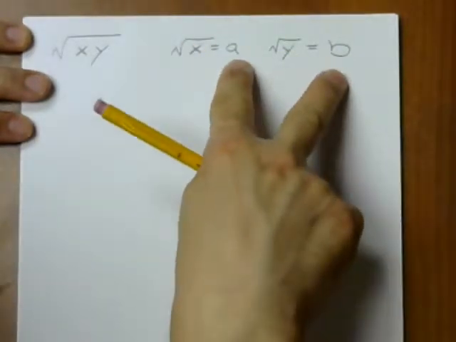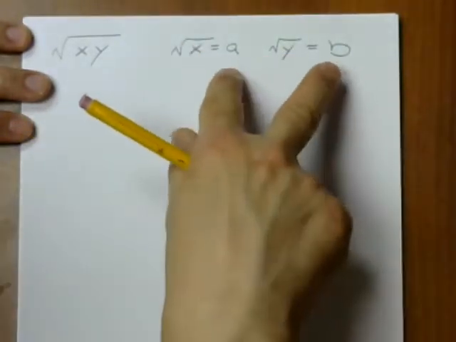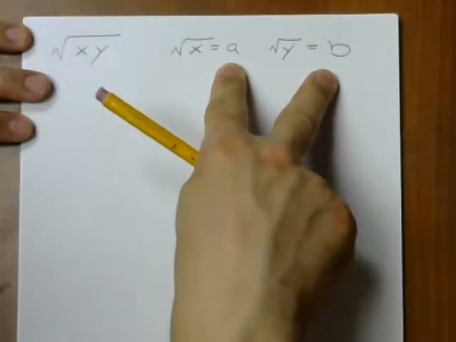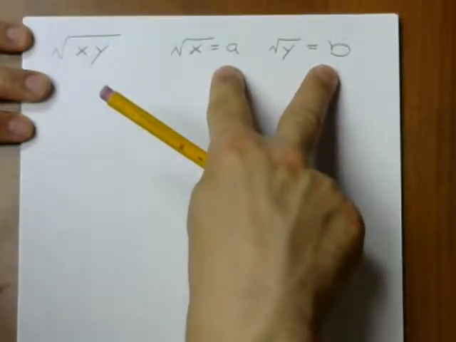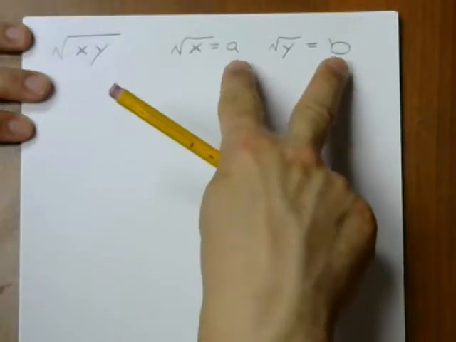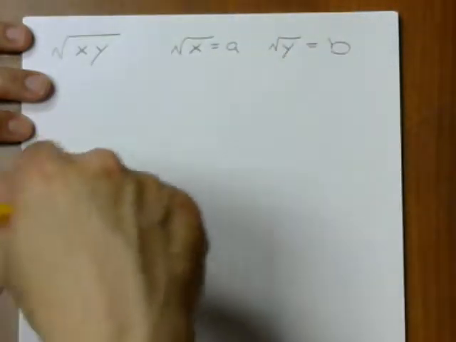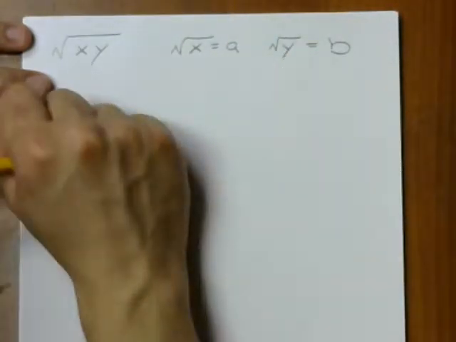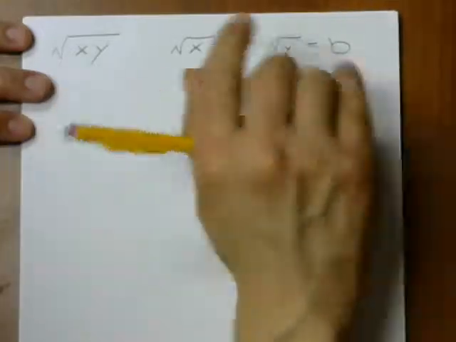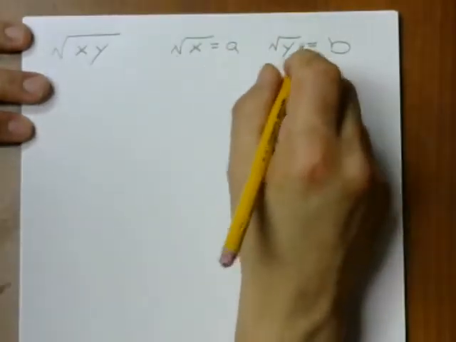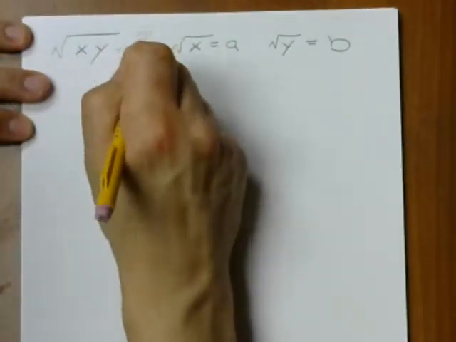It also implies that a and b are non-negative because we're taking the radicals, which means we're taking the positive root, or at least the non-negative root in these cases. So everything is positive. What do we know? I want to find this.